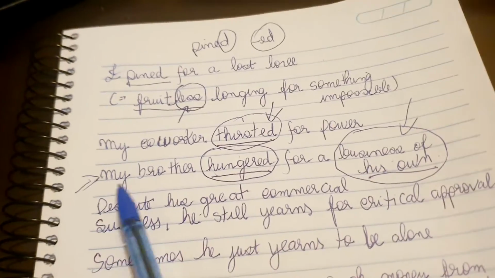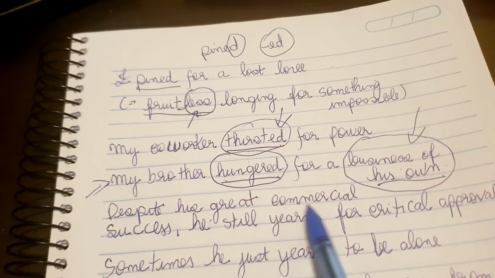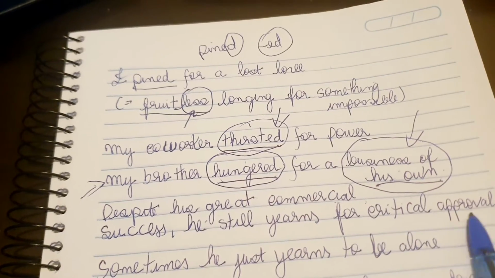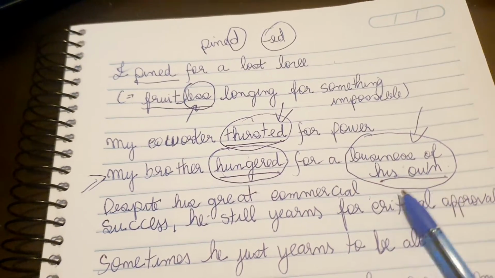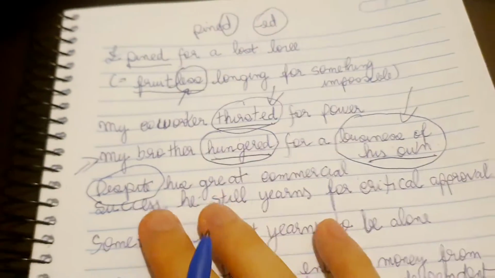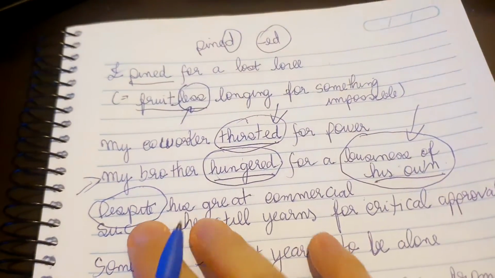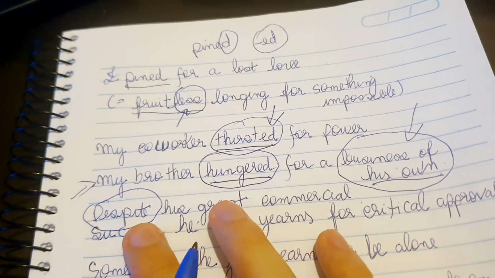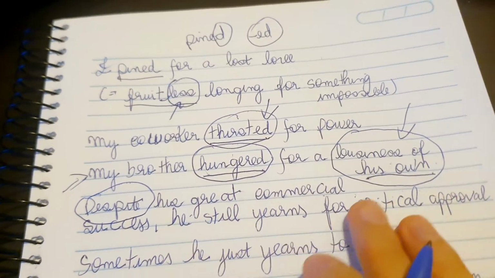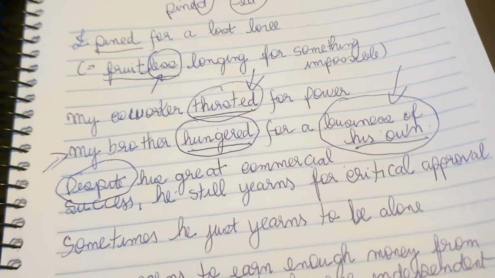The next example. Despite his great commercial success, he still yearns for critical approval. Okay, let's understand that despite often describes an opposite argument, an opposite idea, or something that defies the natural logic of the process.